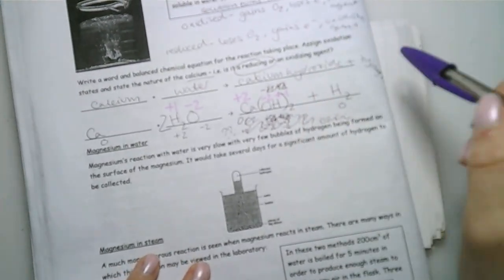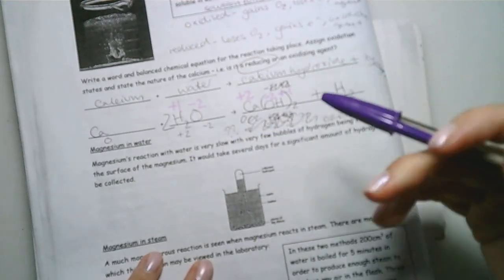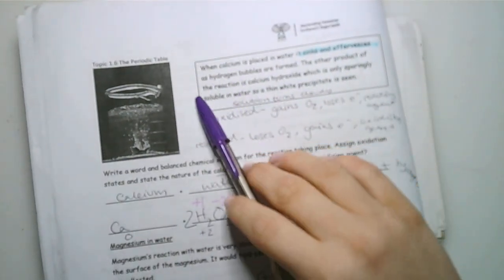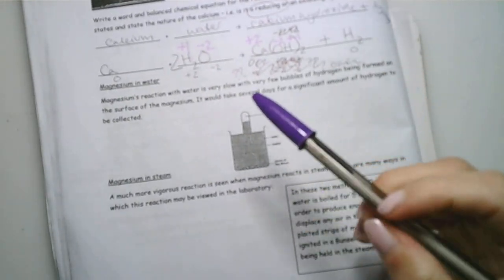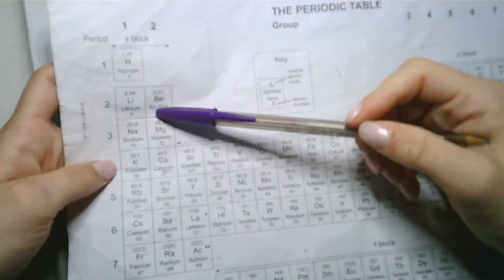So, in the reaction between calcium and water, it sinks and effervesces, which just means makes bubbles because of hydrogen being formed, and the other product of the reaction is calcium hydroxide, which is only sparingly soluble in water, so you'll observe a thin white precipitate.